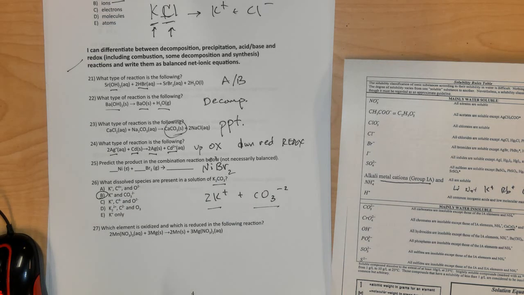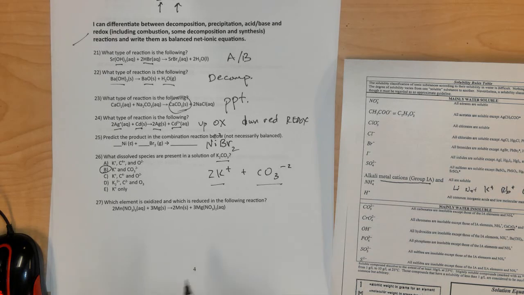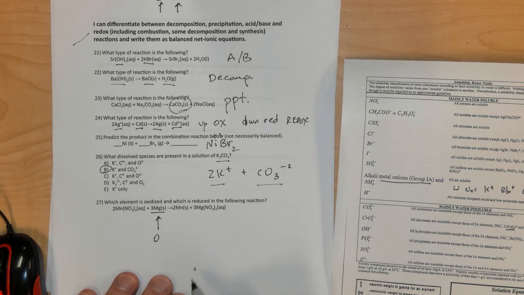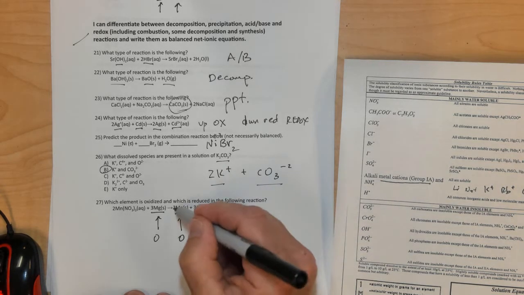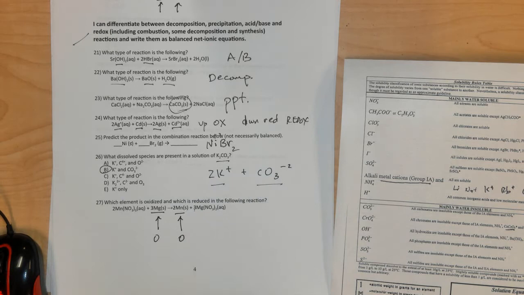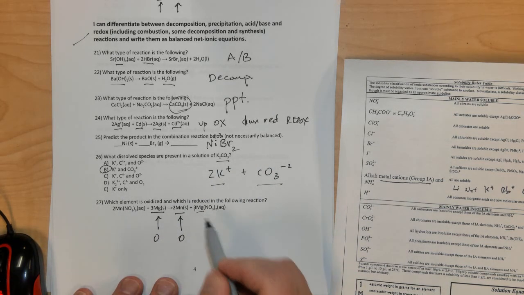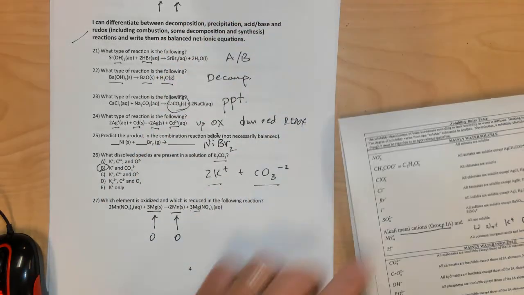And then which element is oxidized and which is reduced in the following reaction. So you have to know how to do your assigning of oxidation numbers and look for the easy ones first. When they're alone by themselves, this would be 0. This one's alone by himself, it would also be 0. Remember, ignore the coefficients because they have nothing to do with assigning the oxidation numbers. Magnesium you can make a really good guess for, because magnesium is in group 2 on the periodic table, and group 2 things are almost always plus 2.